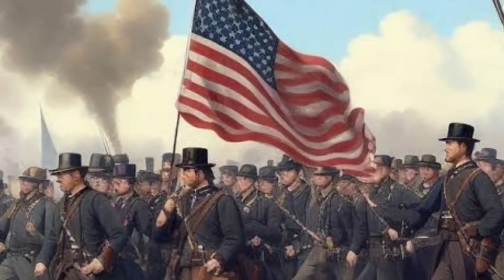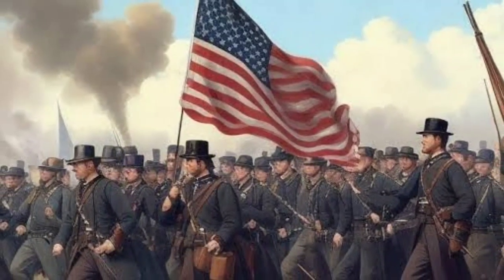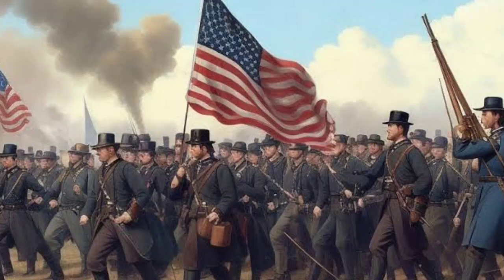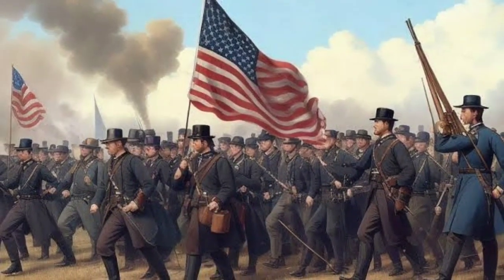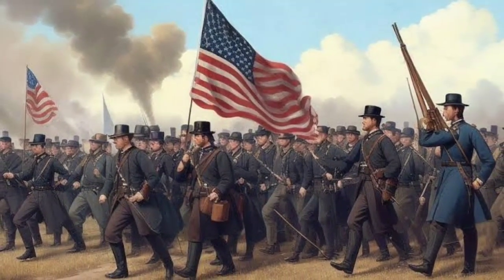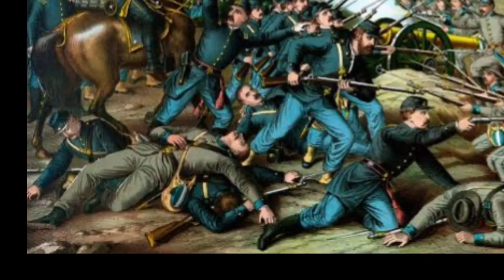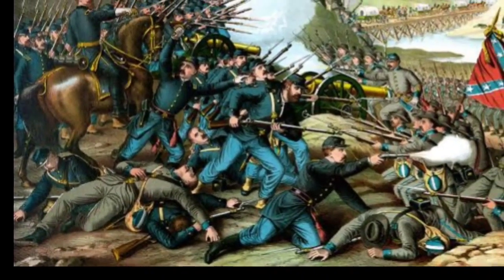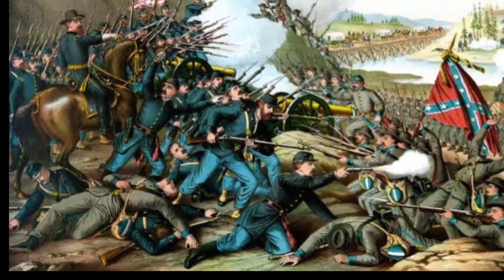The Union government released Mason and Slidell and issued a carefully worded apology, which avoided a direct confrontation with Britain. The resolution of the Trent Affair helped to maintain British neutrality and underscored the importance of diplomatic caution in preventing foreign intervention. British shipbuilding and the Confederate navy.